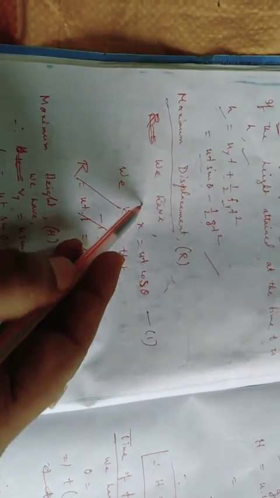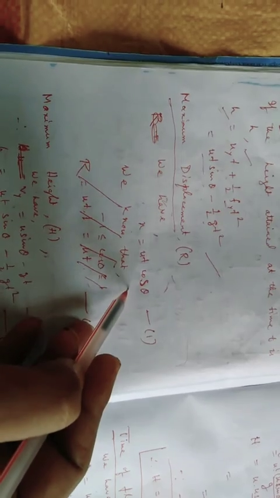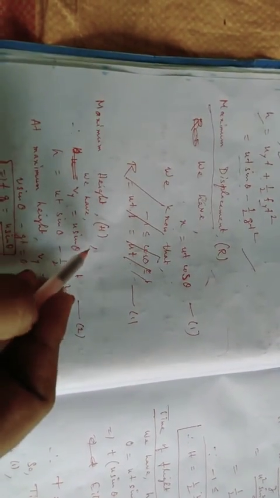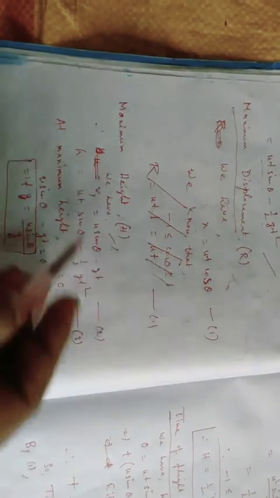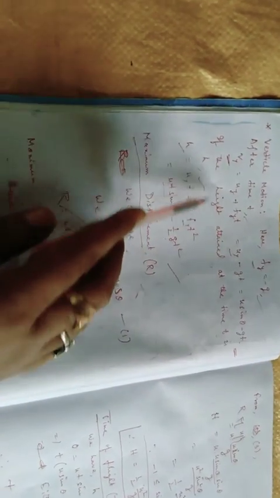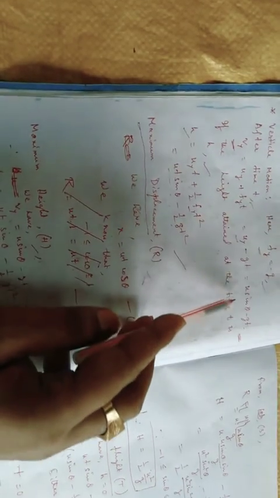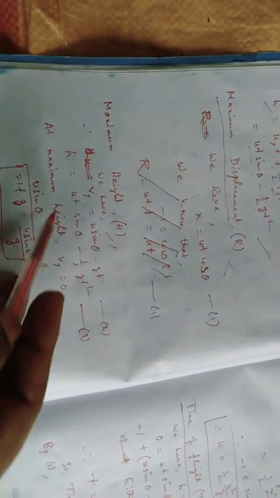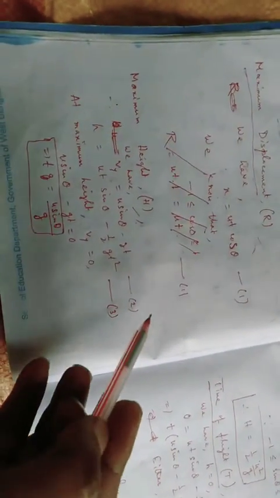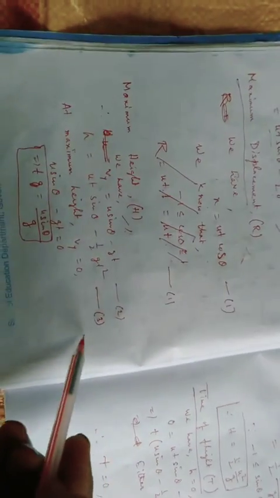So we have x equal to u t cos theta. We have already found by horizontal motion that x is equal to u t cos theta. Now for the maximum height, if we take h, we have vy equal to u sin theta minus gt, as I have proved here, and h is equal to u t sin theta minus half g t square. I have denoted these as equations 1, 2 and 3.